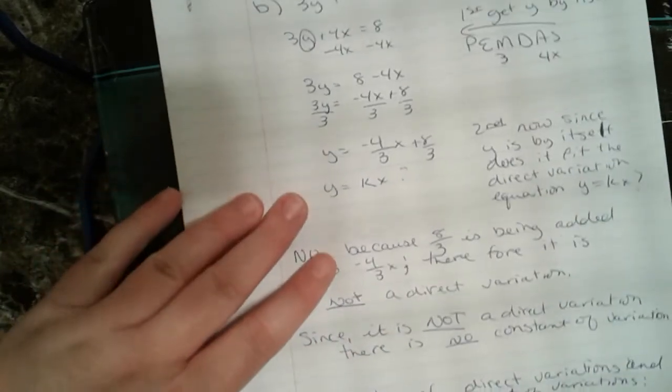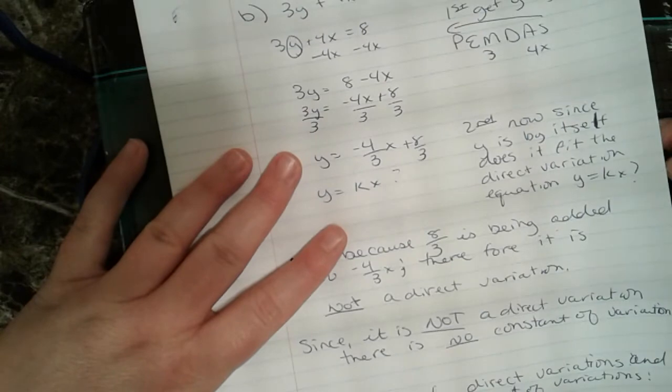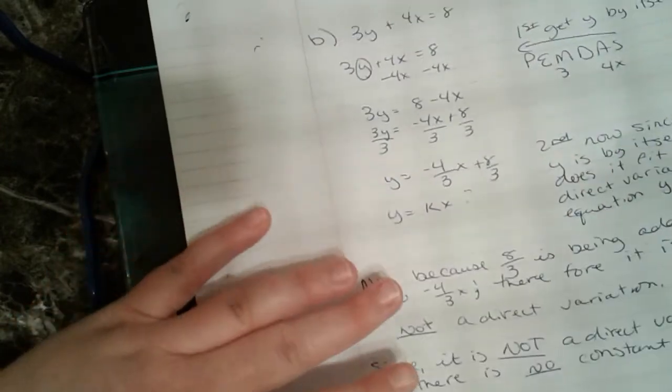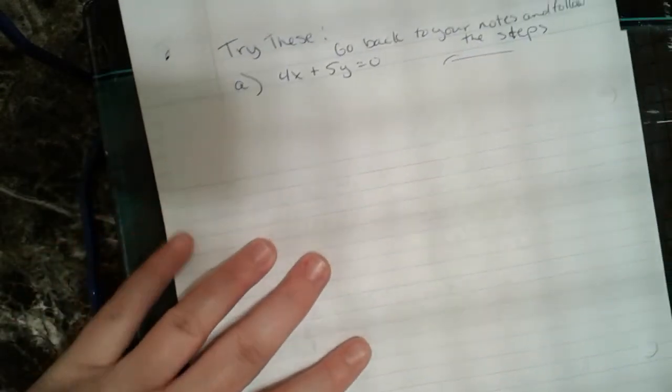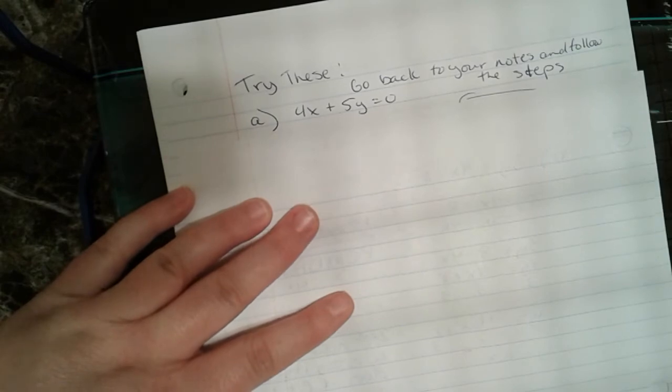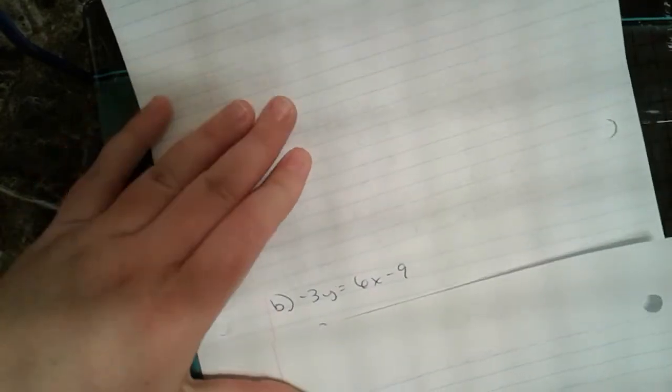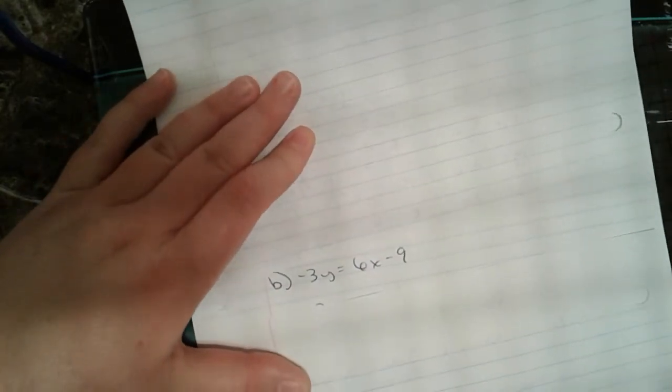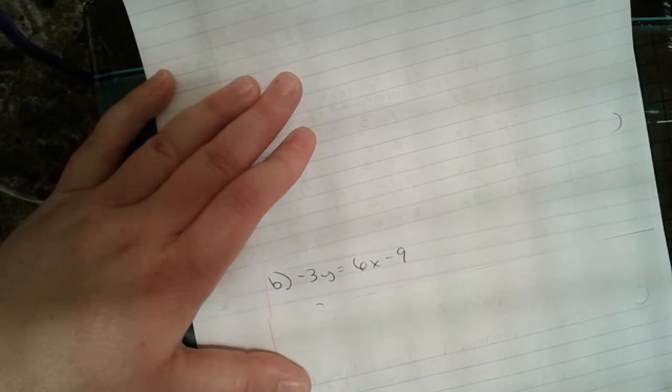All right, so I'm going to end this video, and I want you guys to actually try out this problem: 4x plus 5y equals 0. And I want you to try out this problem: negative 3y equals 6x minus 9. Try out those two problems and proceed to the next video.